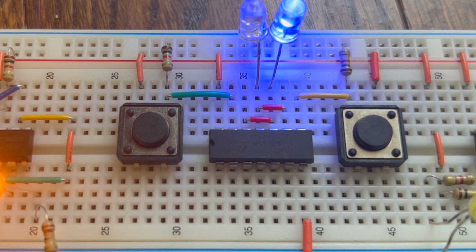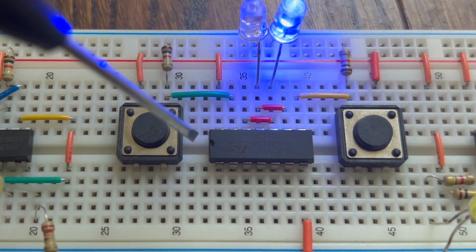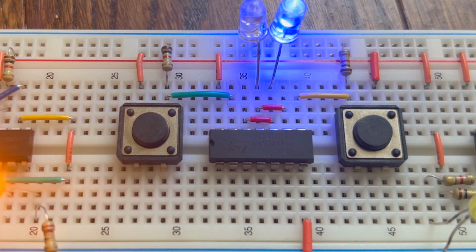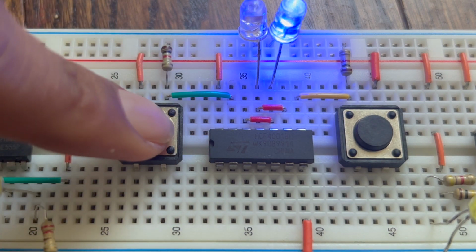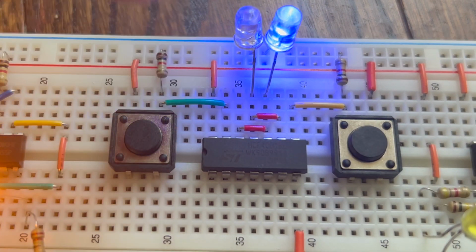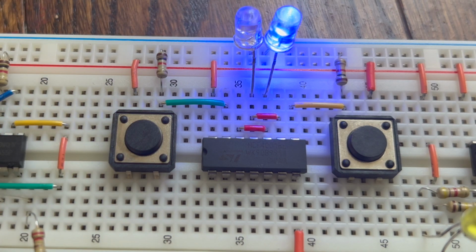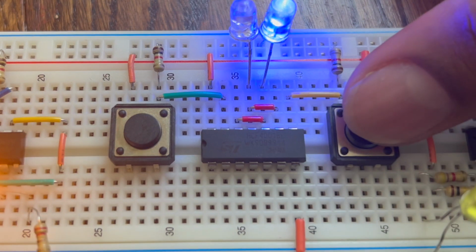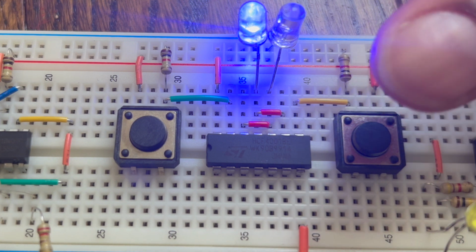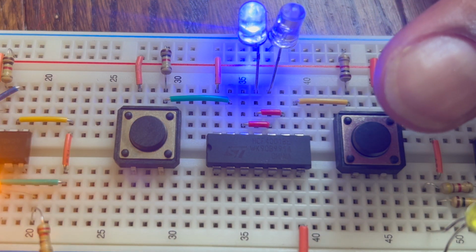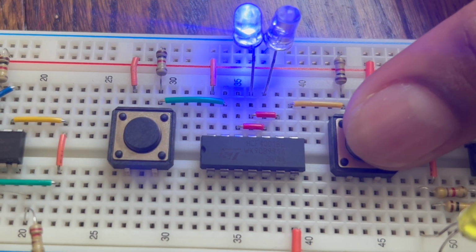Now the next component is this part here. This is the SR latch, the set reset latch, and it's created from the 4001 NOR gate. Each LED is controlled by its own button, and no matter how many times I press its button, so for this LED it will be this button, it will stay on. However, when I press the other button, so right here, the reset button, the other LED stays on, and it latches no matter how many times I press it.